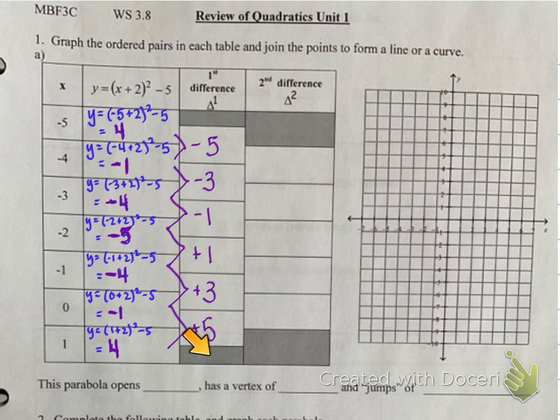If they were the same, it would be linear. But because they're not the same, we continue the pattern at the next level. That is, how are these numbers changing? From -5 to -3, it's going up 2. From -3 to -1, it's going up 2. From -1 to 1, we're going up 2. From 1 to 3, we're going up 2. And again, from 3 to 5, we're going up 2.